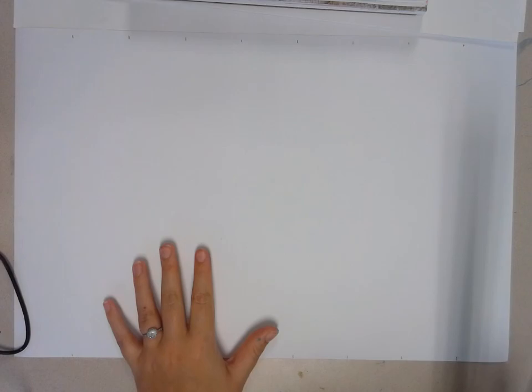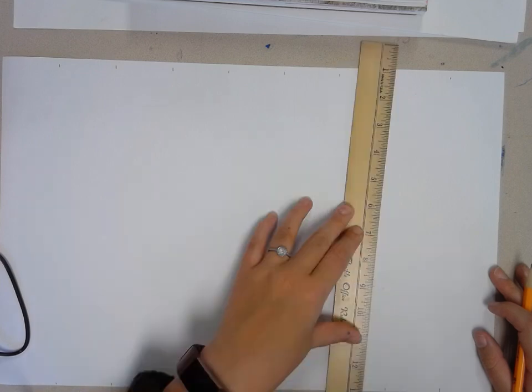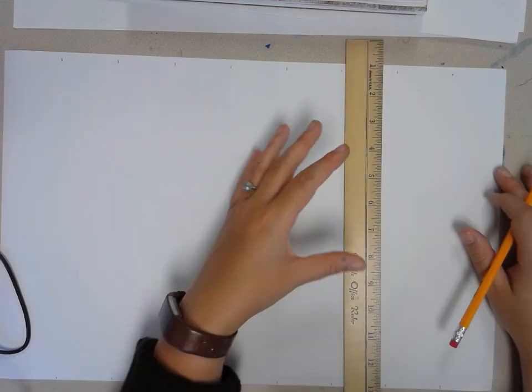Okay, the reason why we do it on the top and the bottom is because we want to line it up and make sure that our lines are straight. If we only measure one side, chances are our lines might be a little crooked when we line our ruler up, and it's not going to look very good. It's kind of a warped grid then.